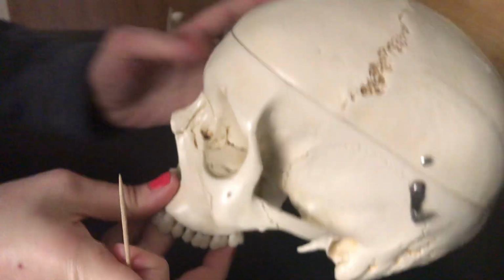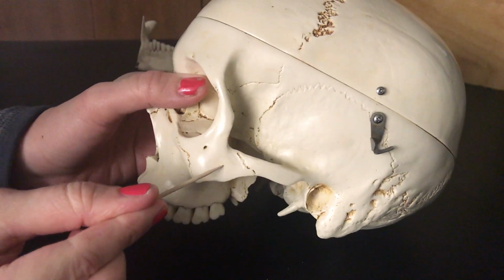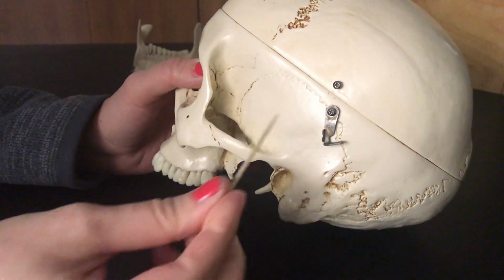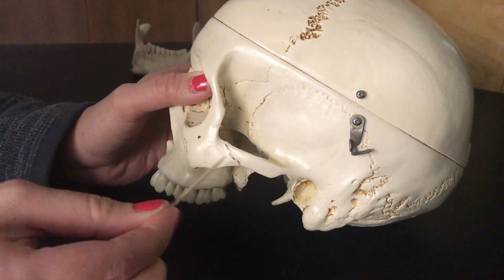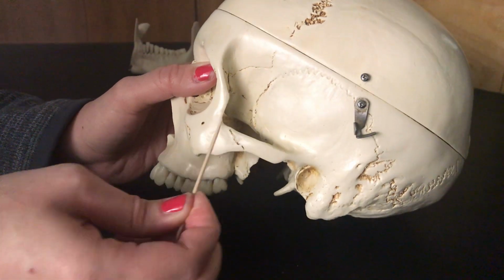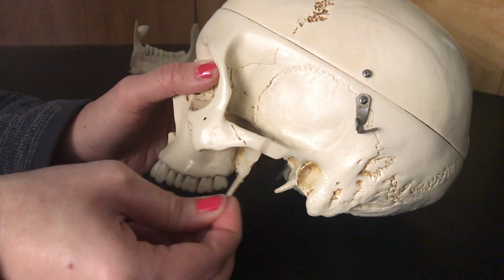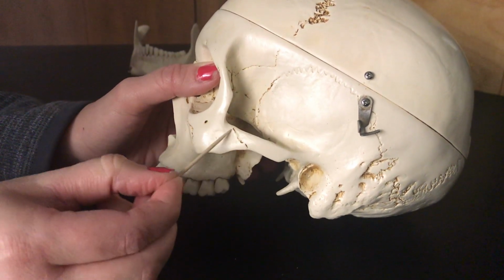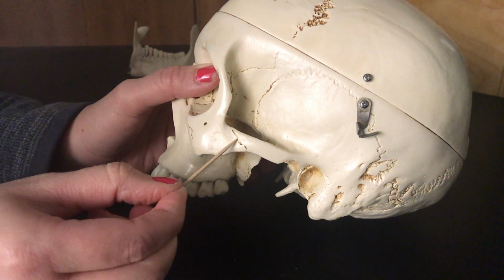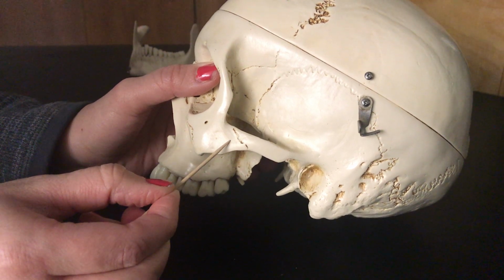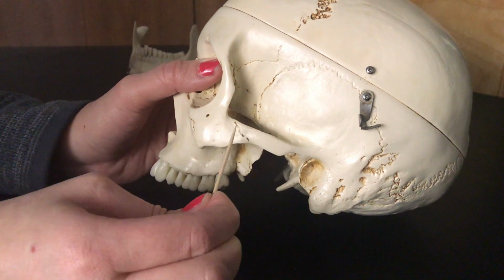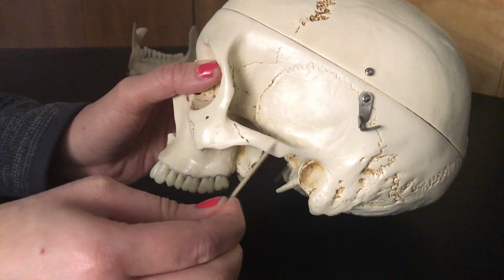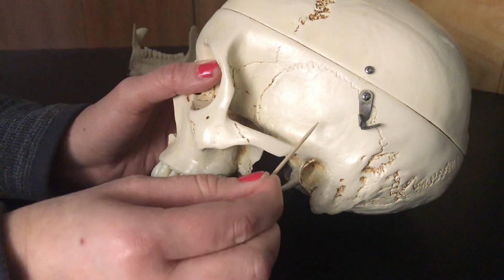If we go towards the lateral side here, this is the zygomatic bone. And this is, again, the temporal bone. There's two processes between these bones that form the zygomatic arch. So this whole thing is the zygomatic arch. Here's the suture between those two processes. So on this side, this is the temporal process of the zygomatic bone. And on this side of the suture is the zygomatic process of the temporal bone.